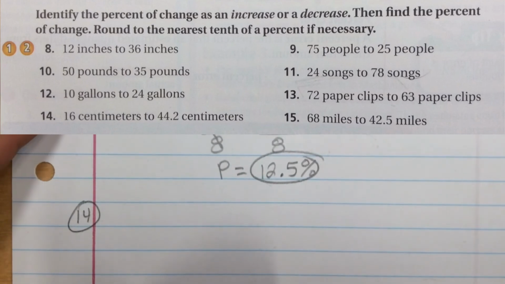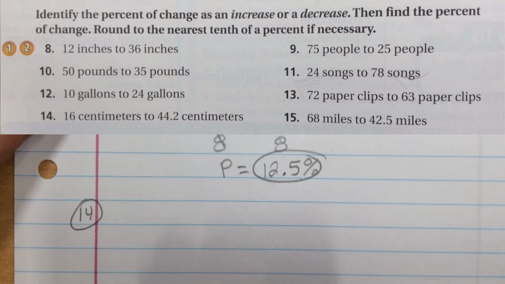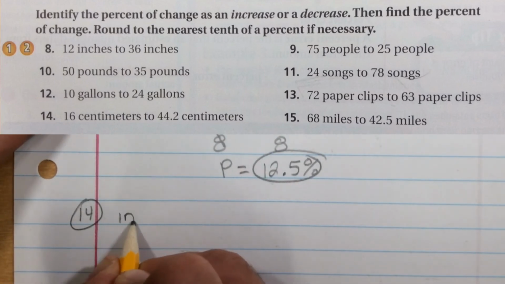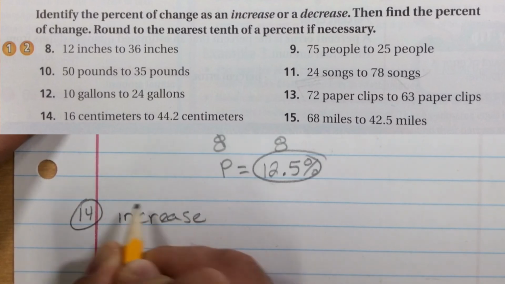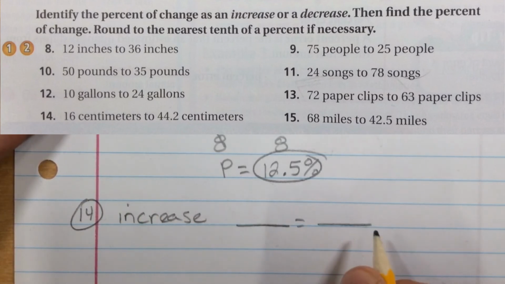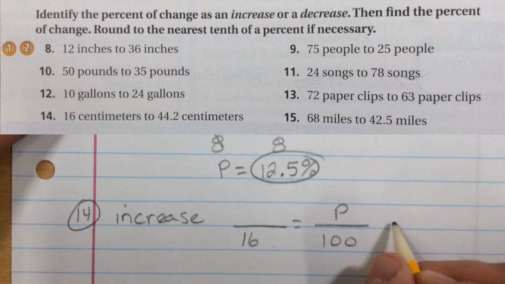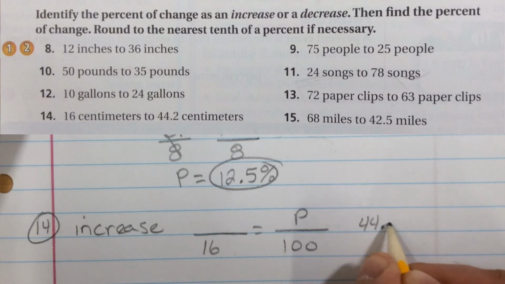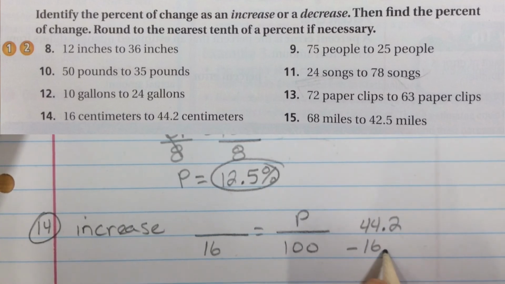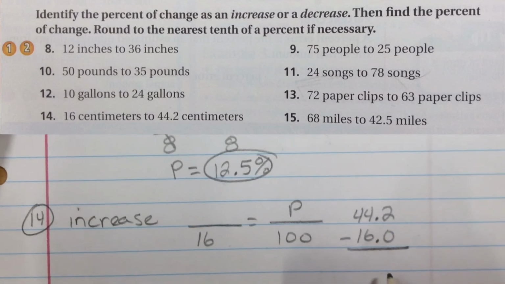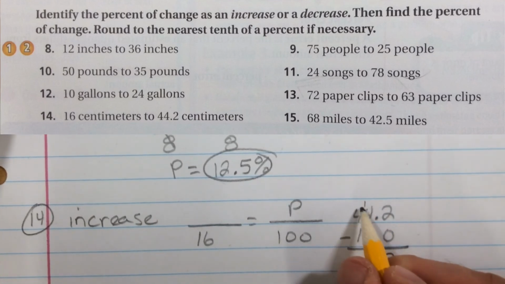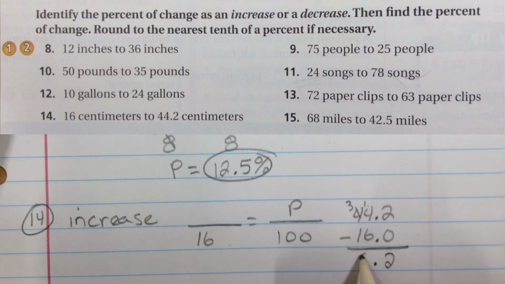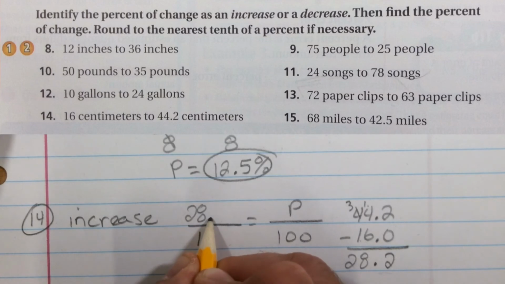Number 14. Number 14 says 16 centimeters to 44.2 centimeters. So that's an increase because the number went up. And it was 16, so that's the original. And 44.2 minus 16, don't forget to line up the decimals. I'll put a decimal in there for us. 2 minus 0 is 2. Bring down the decimal. 14 minus 6 is 8, and 3 minus 1 is 2. 28.2.